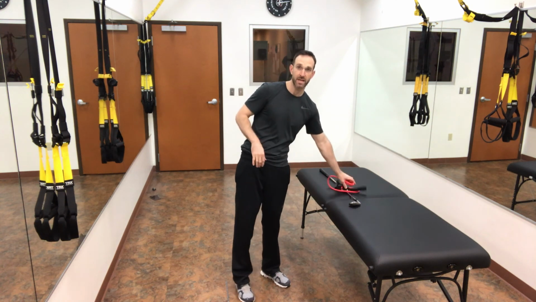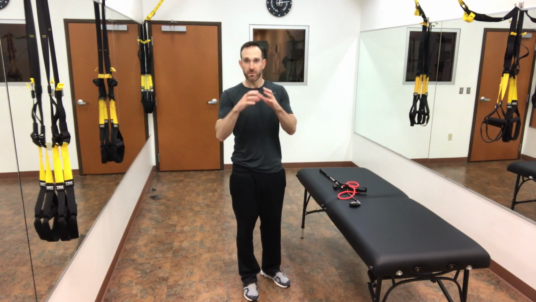Now these 3 exercises will jumpstart the correction of your middle back and your serratus anterior and the lower trap in order to help resolve that shoulder pain.